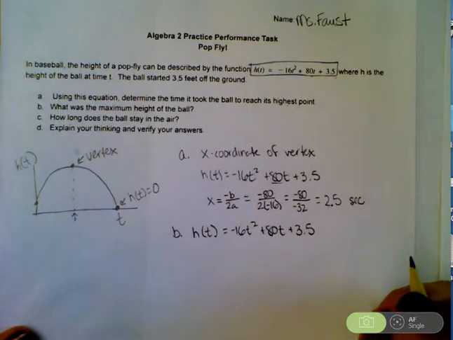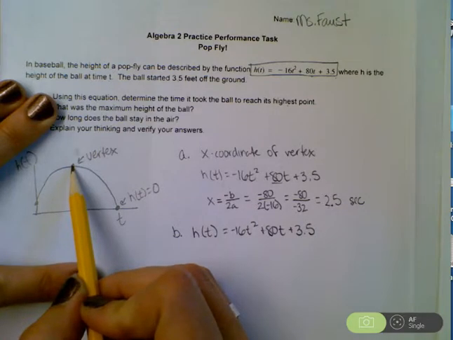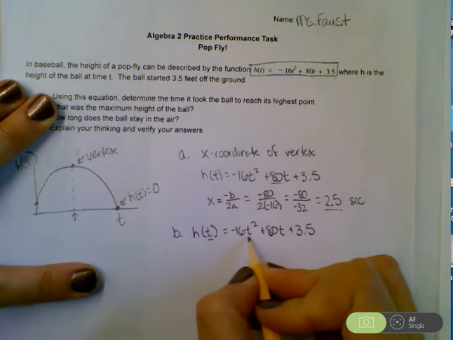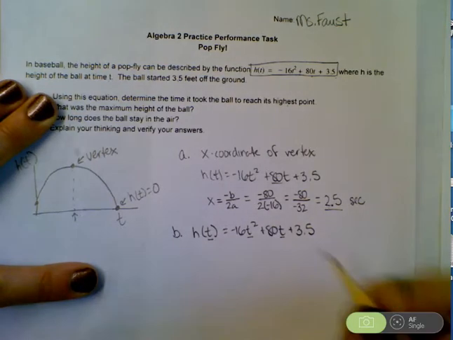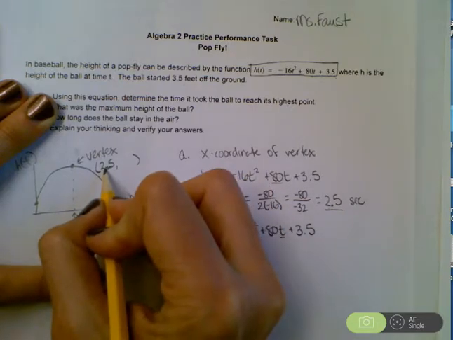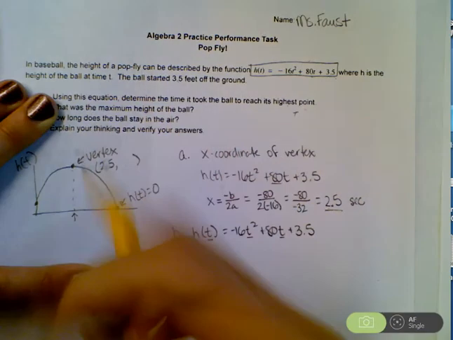Well, if I want to know what the maximum height is, that's going to be the y-coordinate of this. So for part B, I'm going to take this 2.5 and put it everywhere I see a t. So my vertex is at 2.5 and something, and that something is what I'm going to find right now. Sorry, that point got messy.